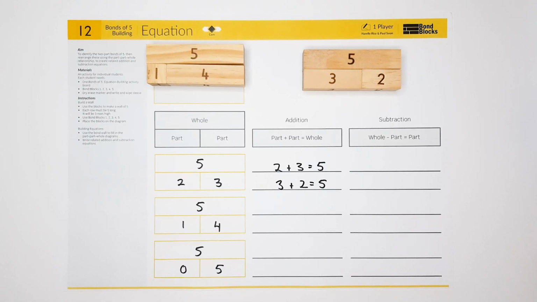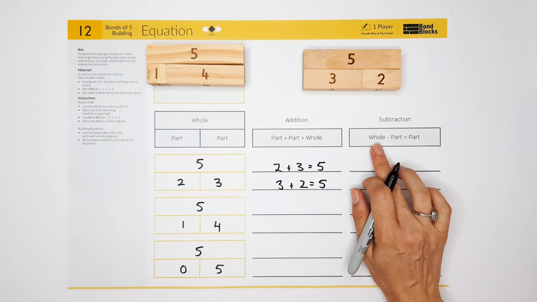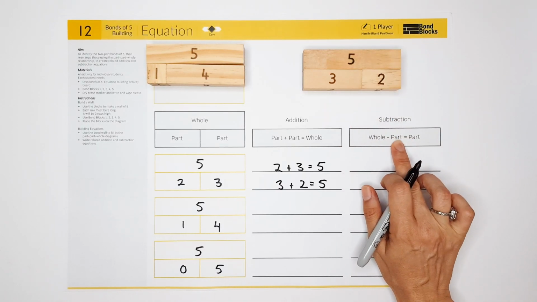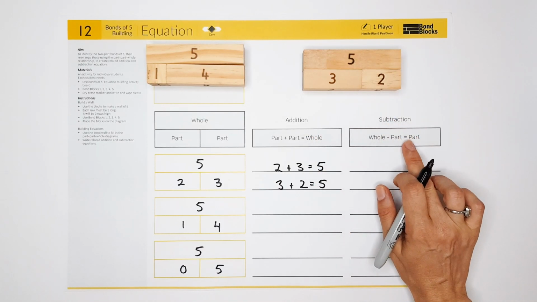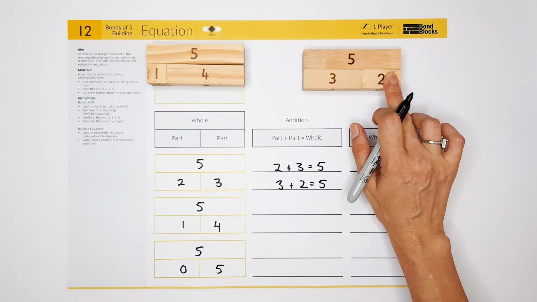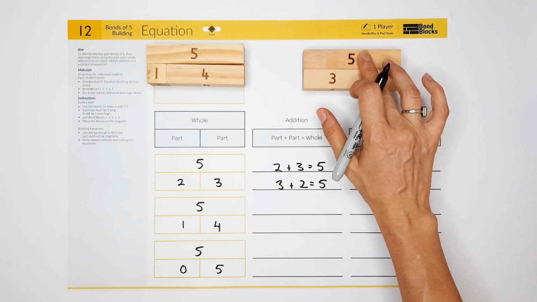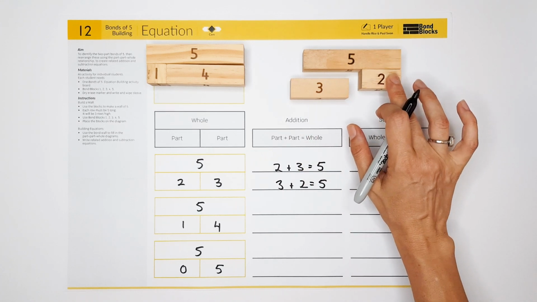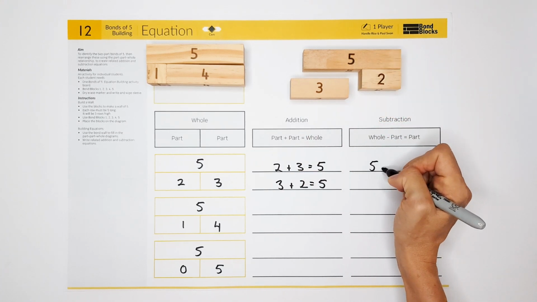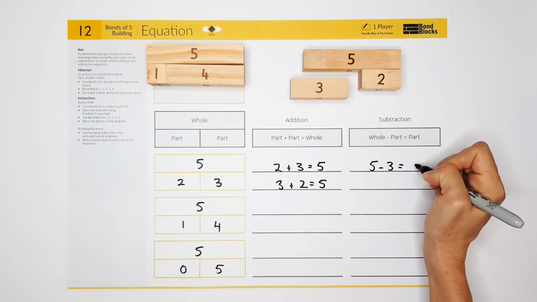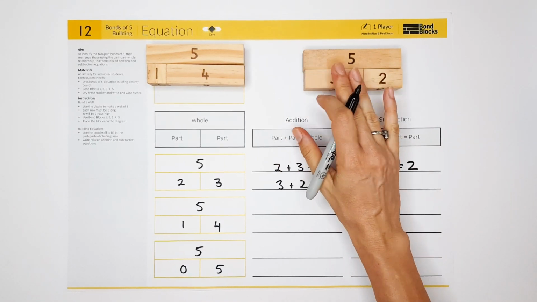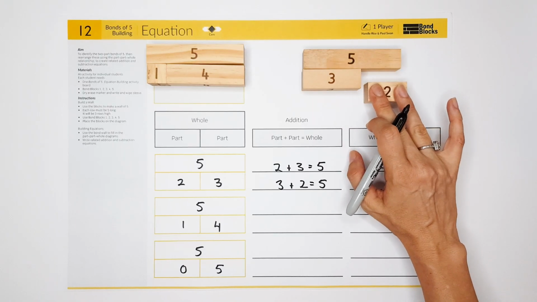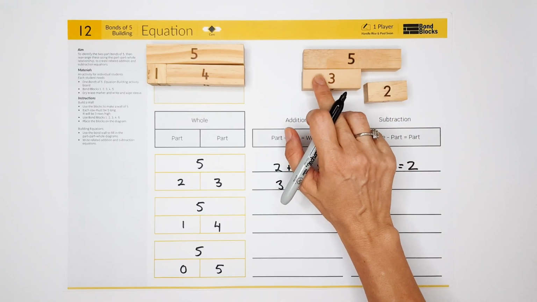When we come to subtraction, we need to remember that we start with the whole, we subtract a part, and this results in or equals a part. So the whole of 5, subtract a part of 3, equals a part of 2. And again, we start with the whole of 5, subtract the part of 2 equals the part of 3.